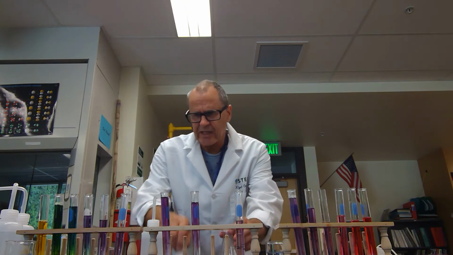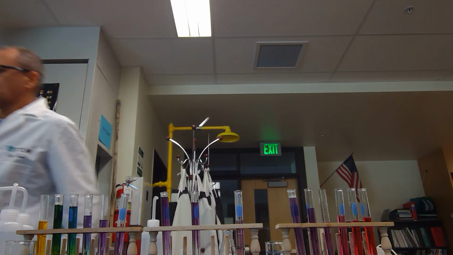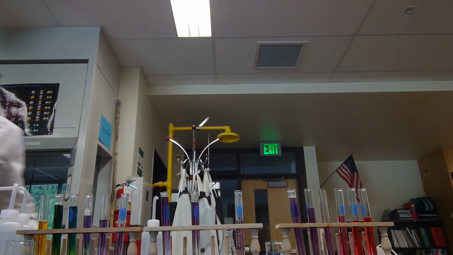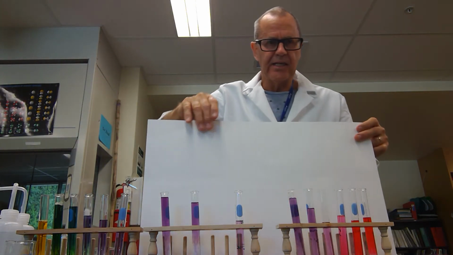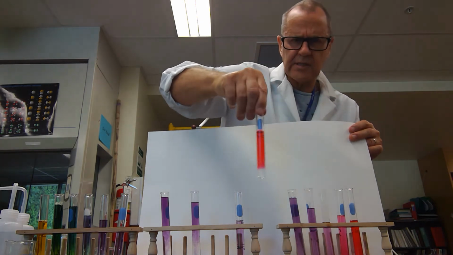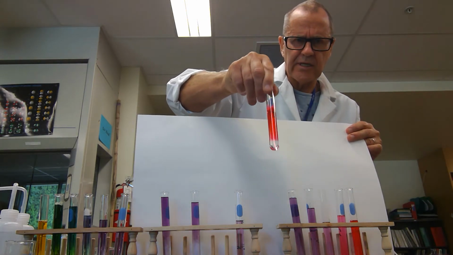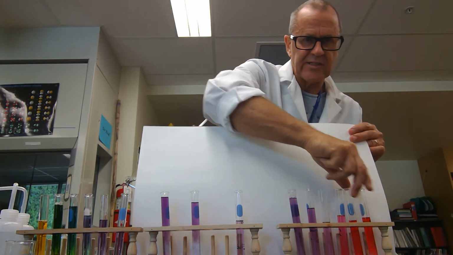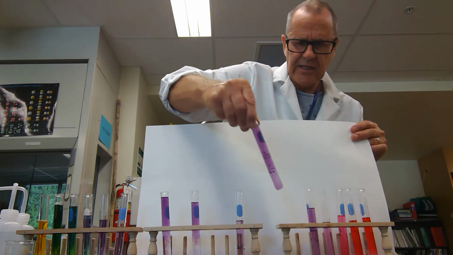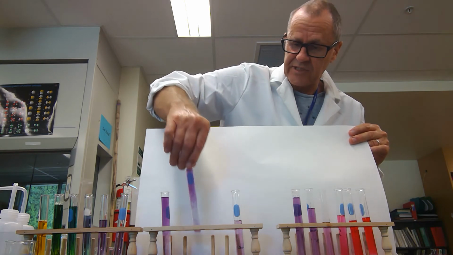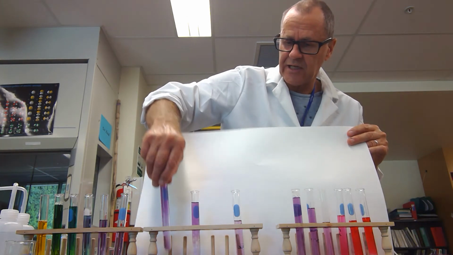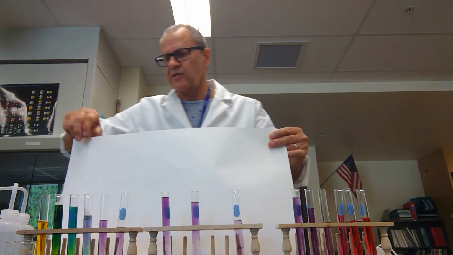So, looking at now what I've got, and I have a piece of white paper so maybe you can actually see the colors. And we have this being a rather nice color that we normally associate with acids. Here, it's gone down to a color very similar to the water. And here, this is also a color very similar to the water.